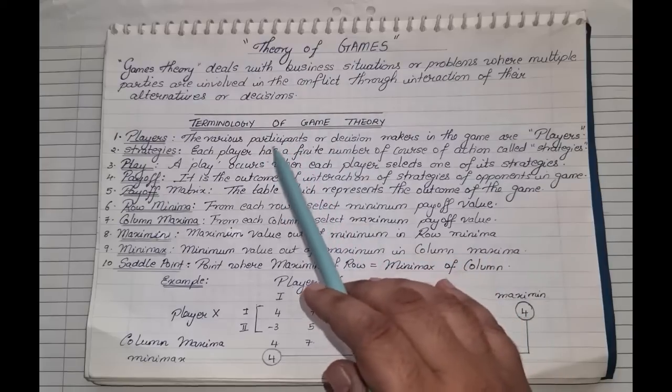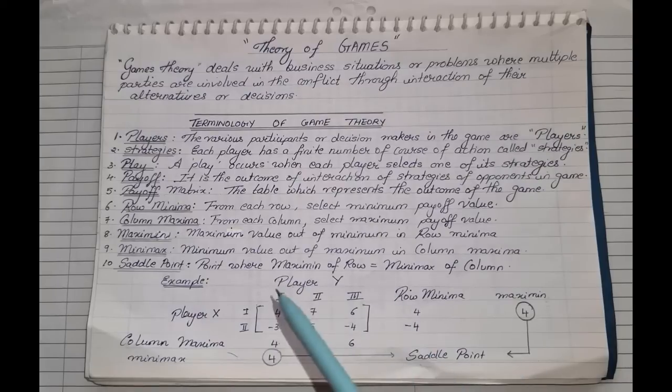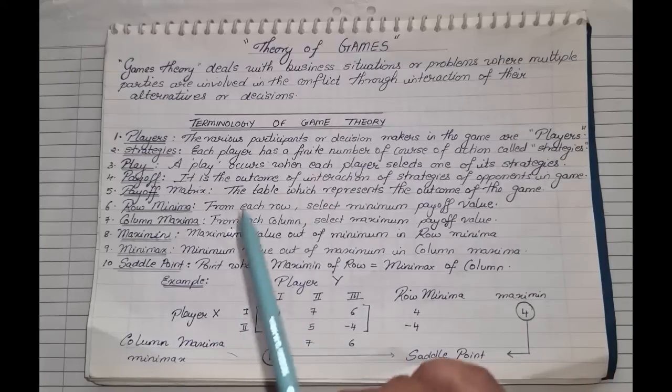Now, what are the various terminologies of game theory? If you look down, there's an example. We have player X, player Y. We have some alternative decisions given here in the form of numericals, something like row minima, column minima, maximum, minimax, and saddle point. This is actually the output of your game. Whenever we're going to solve a sum, this will be the basic output. Now, what are all these names? Let us try to learn the terminologies for each and every item given here.